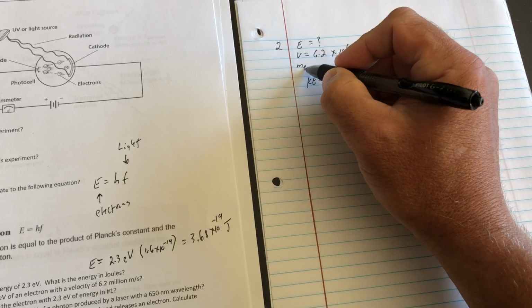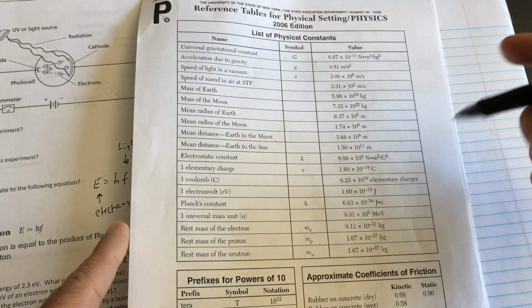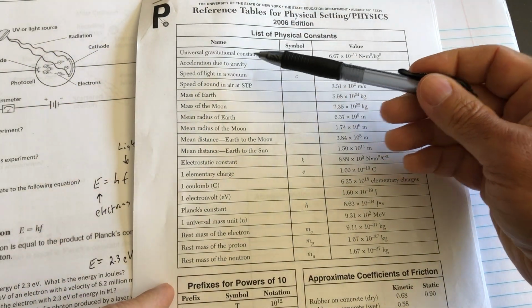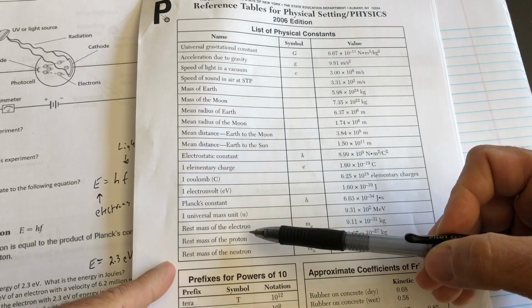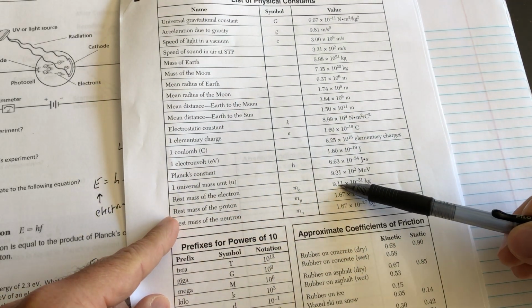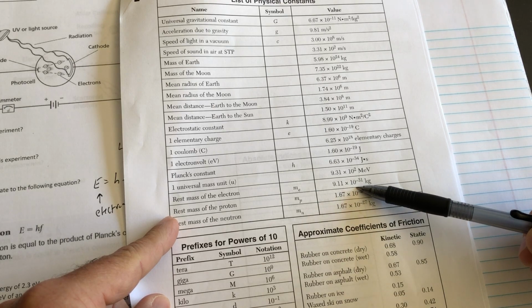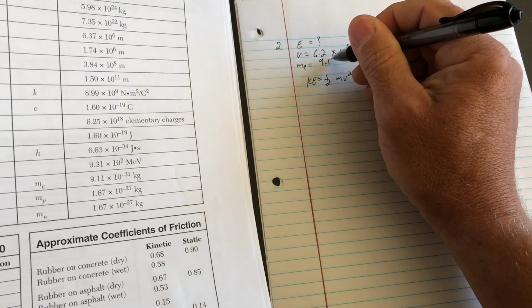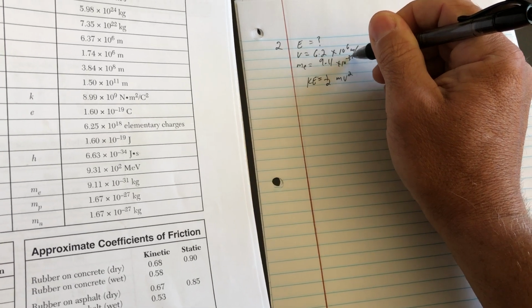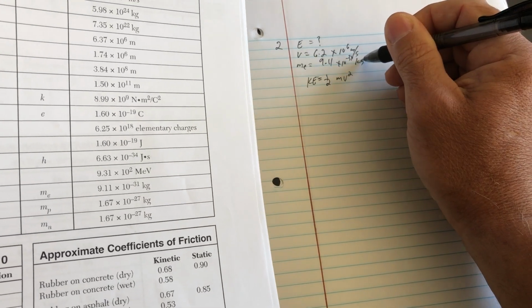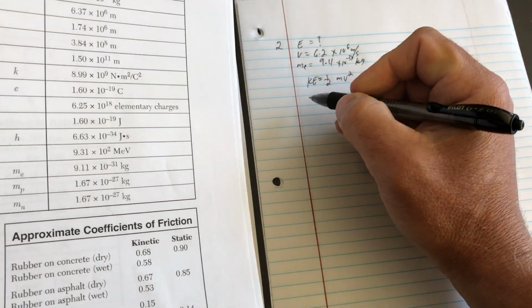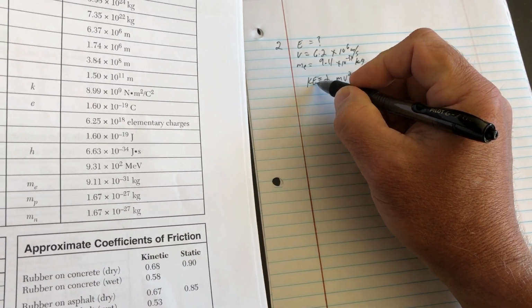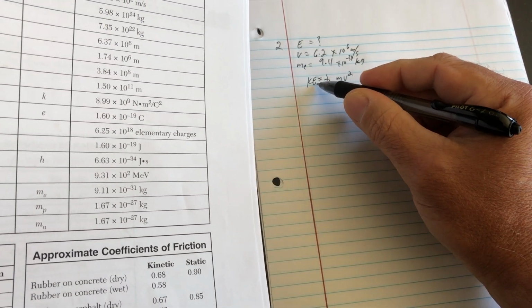So in order to do this, we have to know the mass of an electron. The mass of an electron comes from this sheet here. Rest mass of the electron, 9.11 times 10 to the negative 31 kilograms. I want to know what the energy is.